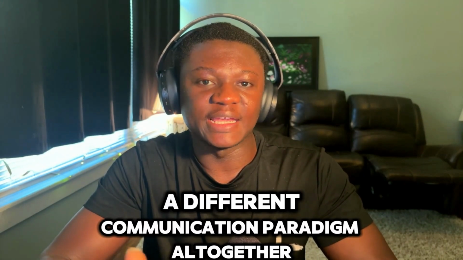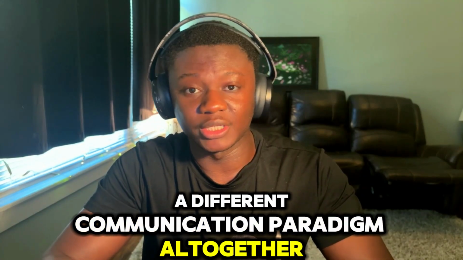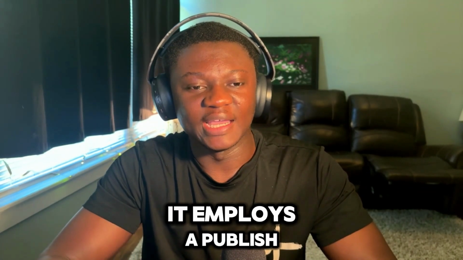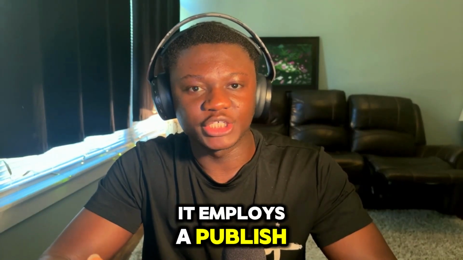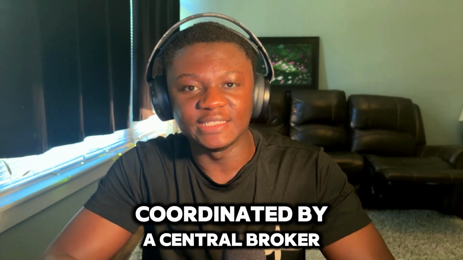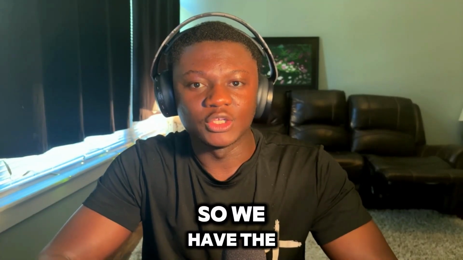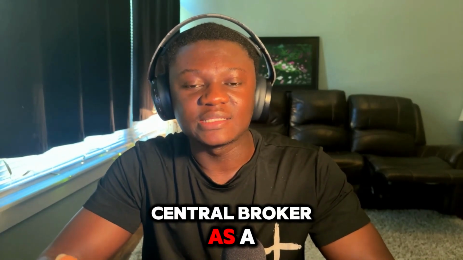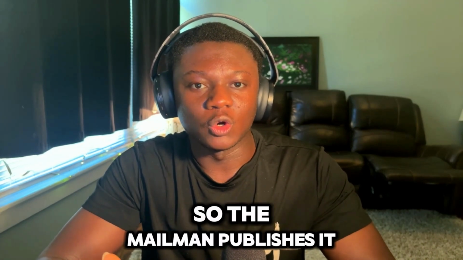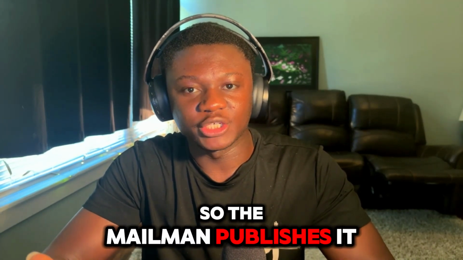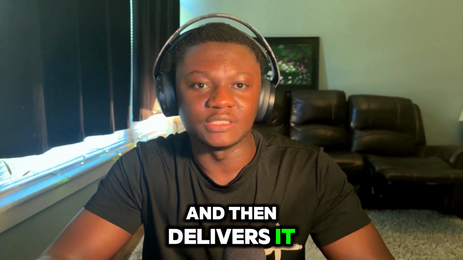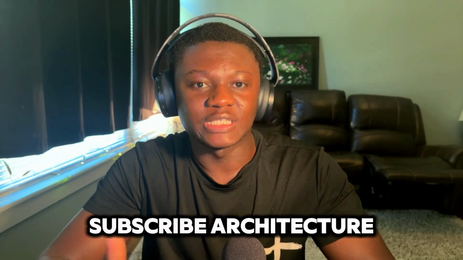MQTT introduces a different communication paradigm altogether. Rather than just direct request-response exchanges, it employs a publish-subscribe model coordinated by a central broker. So we have the central broker, and you imagine the central broker as a post office. So the mailman publishes it, and then another person also takes it from the post office and then delivers it. So it uses the publish-subscribe architecture.